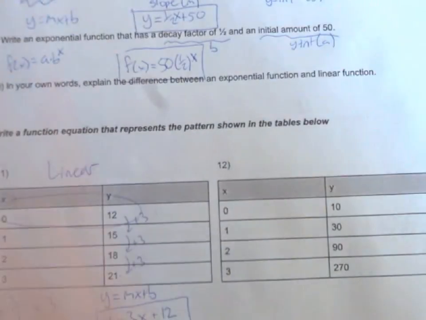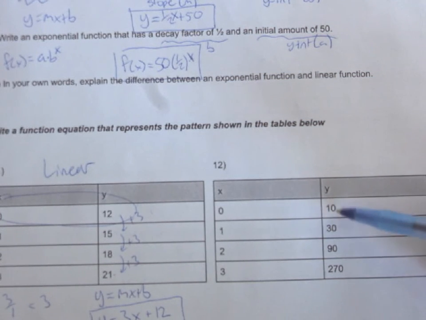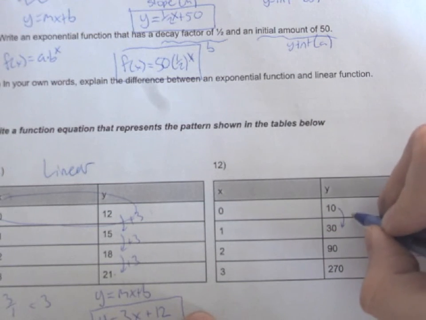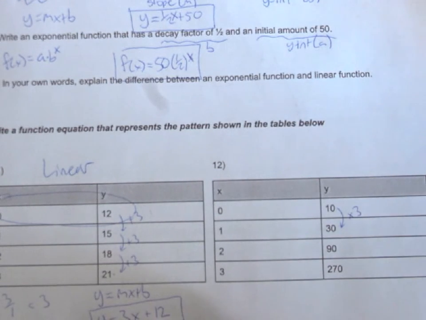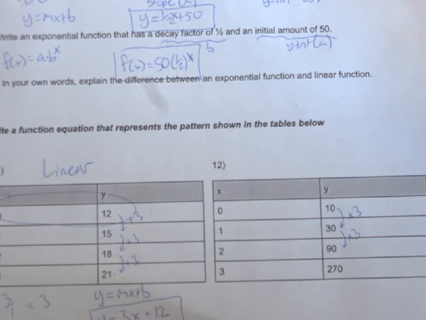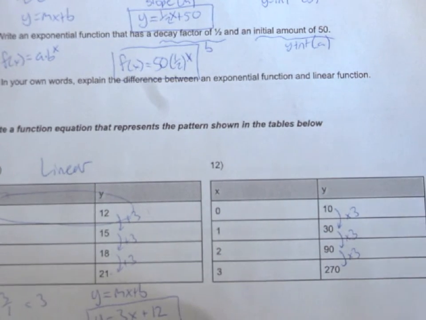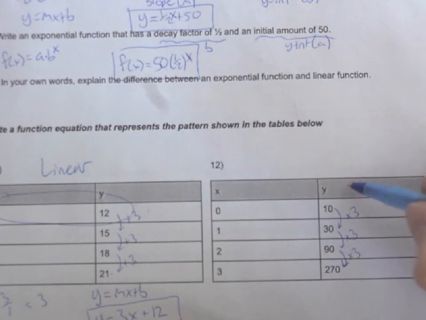All right, let's look at the next one. Obviously it's not an adding pattern because it would have to be plus 20 to get from 10 to 30. 10 plus 20 is 30, but 30 plus 20 is 50, and that's not working here. So instead, what we need to look at is what factor. What are we multiplying by? All right, 10 times 3 is 30. Is 30 times 3 90? Turns out it is. Okay, what about 90 times 3? That better be 270. So double check to make sure it is. And it turns out it is. Okay, so this is my growth factor.